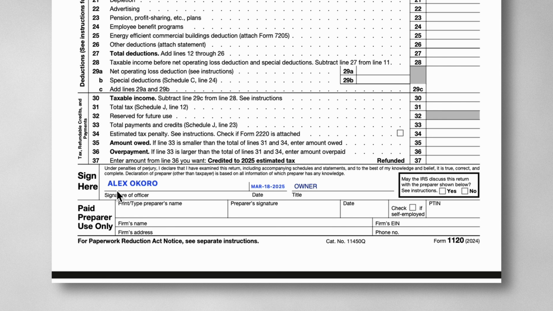Right at the bottom of the first page of the form 1120, you're going to see where it says sign here. All you need to do here is put in the name of the person who owns the business and who is filling out the form. In our example case, it's Alex Okoro, and then the date of filling out the form, and then the title of the person, which of course will always be owner in a single member LLC. In a solopreneur business like this, it's best to use the title owner. But in something more advanced, like a corporation, it would be something like president or CEO. So just use something as simple as owner when it's a single member LLC.